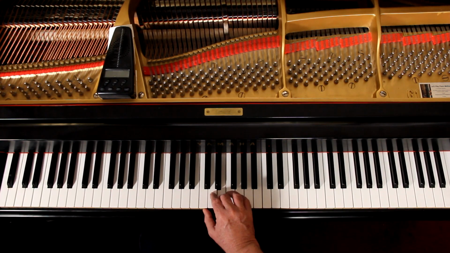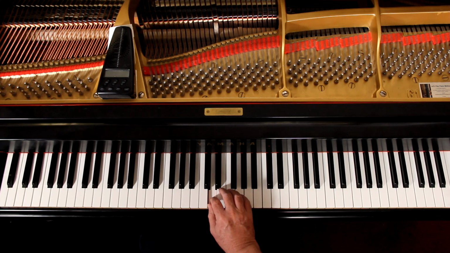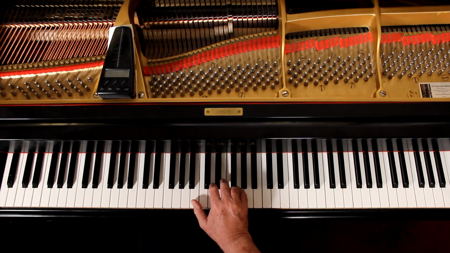Here. 1, 2, 3, 4. 1, 2, 3, 4. 1, 2, 3. And that's tied, so hold it down for 6 counts. Second line. 1, 2, 3. Now you're going to bring the thumb down here. Don't bring the hand down, just the thumb.